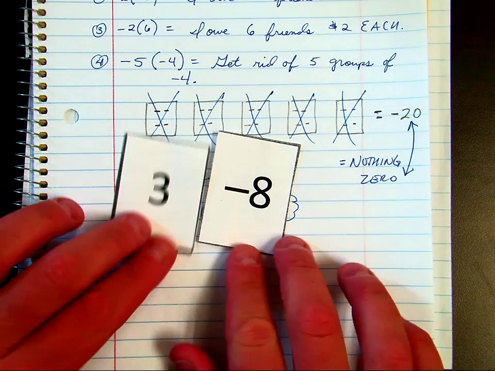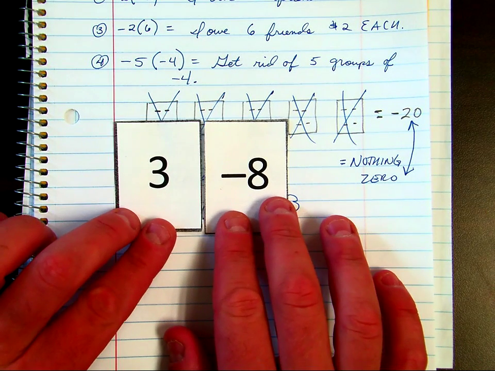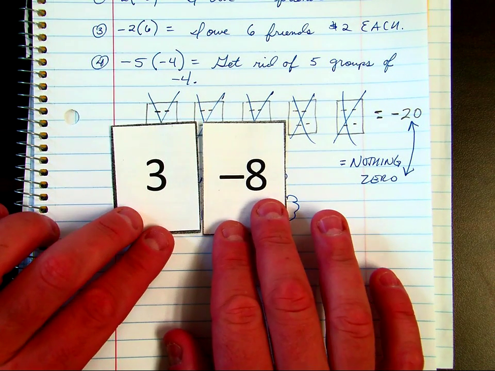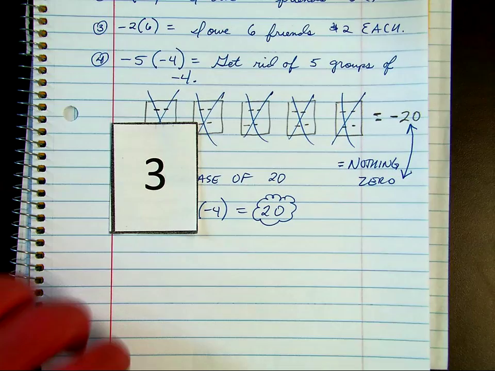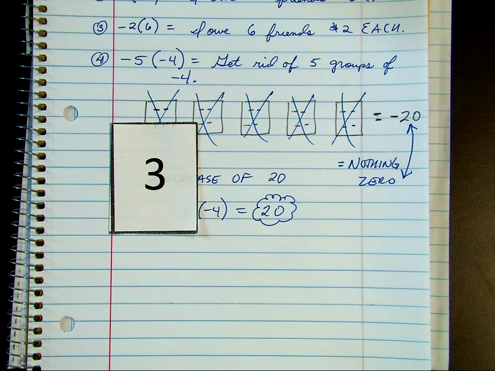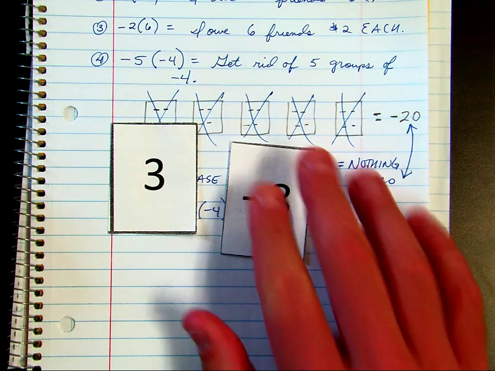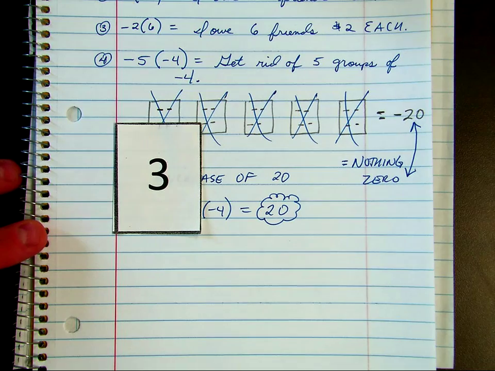It's just like if we have this, what's our answer right now? Negative 5. If I get rid of the negative, look what happened. Positive 3. I got rid of a negative. Answer goes up. Answer went from negative 5 to positive 3.